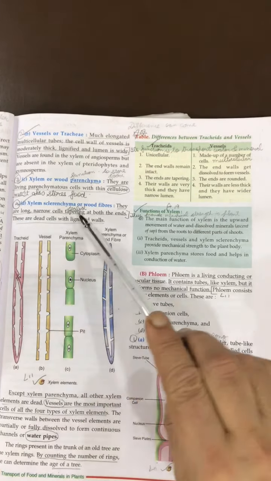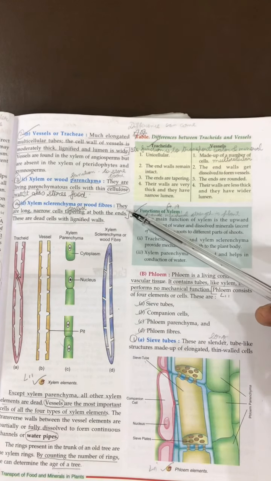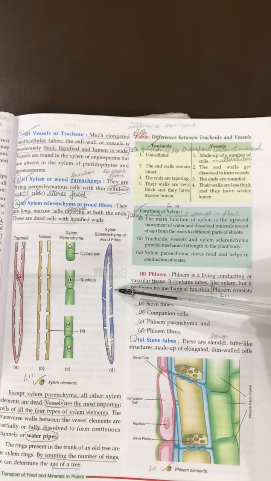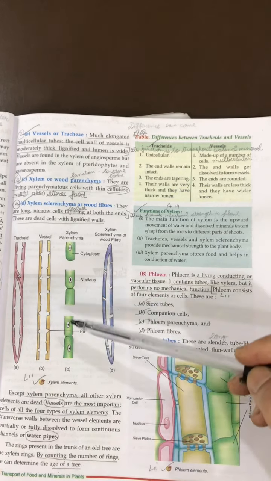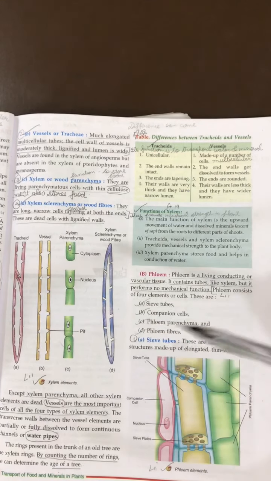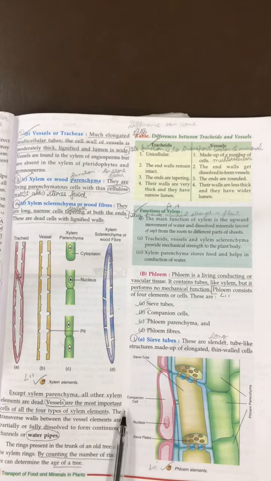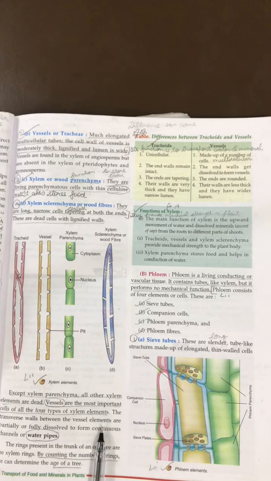They are long narrow cells tapering or pointed at the ends, and these are dead cells with lignified walls. So except the xylem parenchyma, all these 3 are dead cells, and the vessels are most important cells of all the 4 types of the xylem elements.